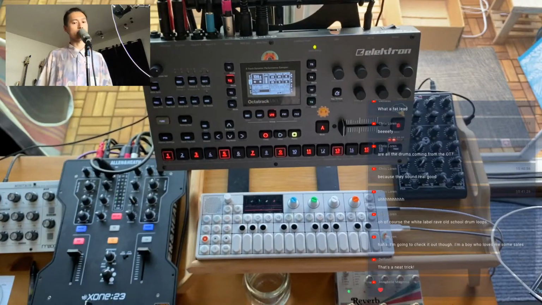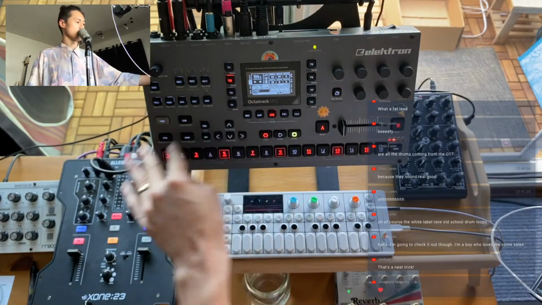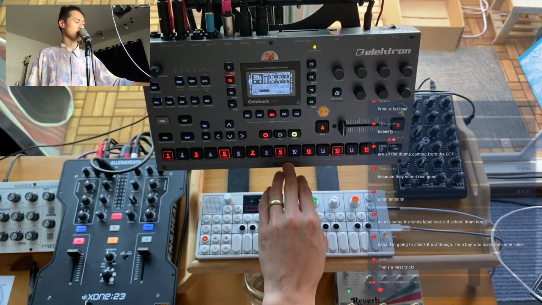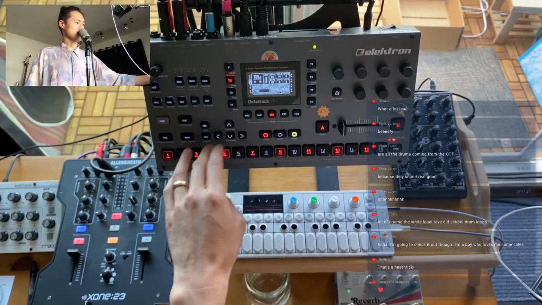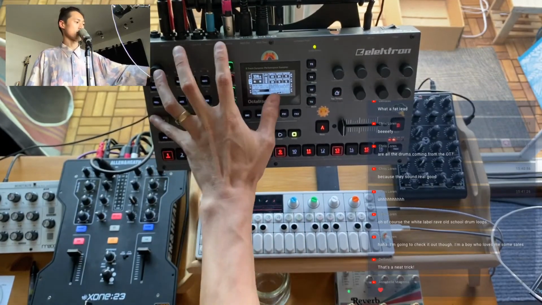I think there's another way to create bass lines where you adjust the tuning of the note based on the LFO speed. So I'll experiment with that a little bit.